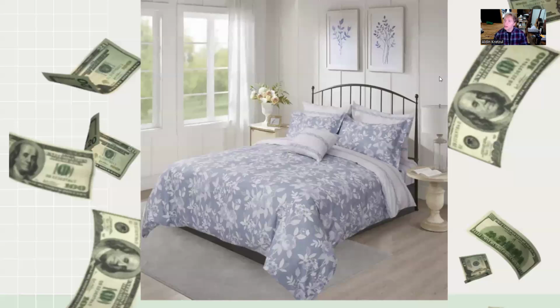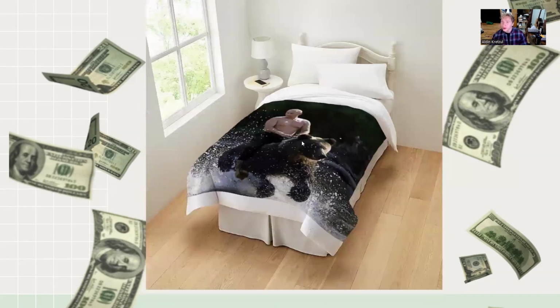Let's say I own a duvet company, extraordinarily successful. Why? Because of this beautiful design. Right now, we are selling Putin on a bear. Let's say we're making 10,000 every day, but people just keep buying them. So to cope with increased demand, we need to increase the supply.